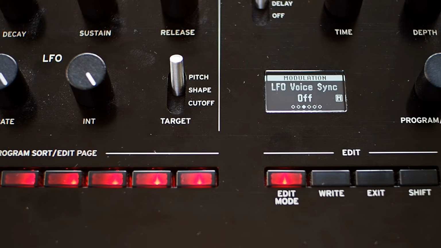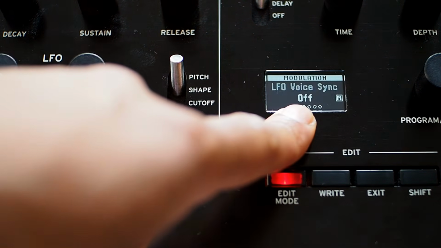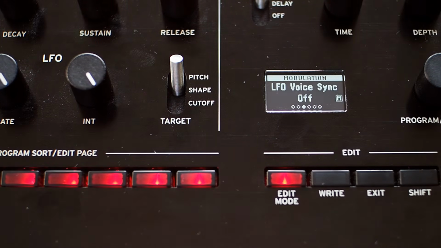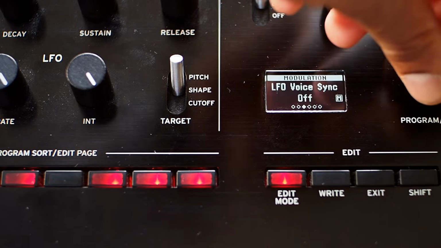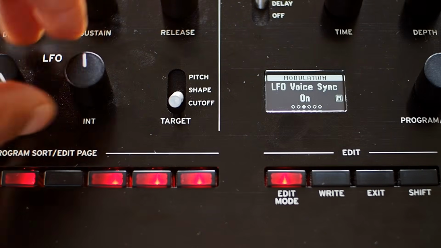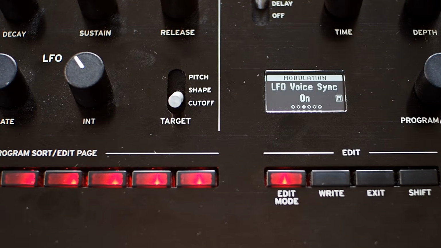Voice sync, off or on, until you unleash or stagger the phase of the independent LFOs, this voice sync option has no effect. And I've shown you how to stagger the phase of the LFOs. Once you do that, you can have free running polyphonic LFOs.